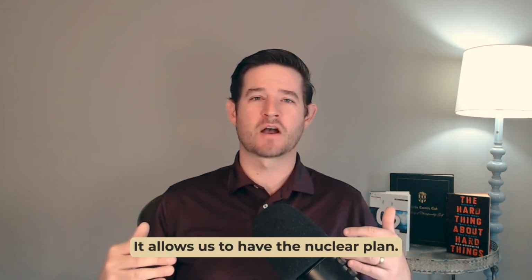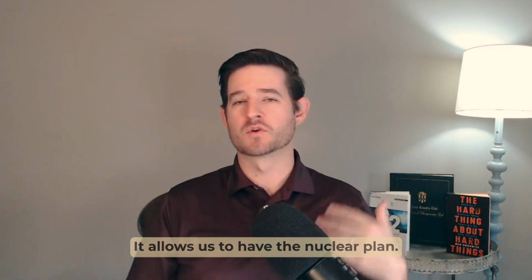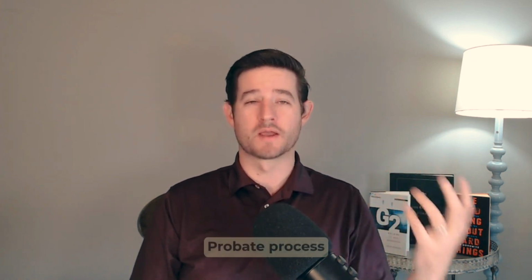The second reason we always want to look at a revocable living trust is that it allows us to have what I'll call the nuclear plan. The way a beneficiary operates is that if you were to pass away, it goes directly to that beneficiary. But a lot of people don't realize that if you pass away and your beneficiary passes away at the same time, say you are in a car accident and something happens to both of you at the exact same time, those assets are going to go through what's called the probate process.